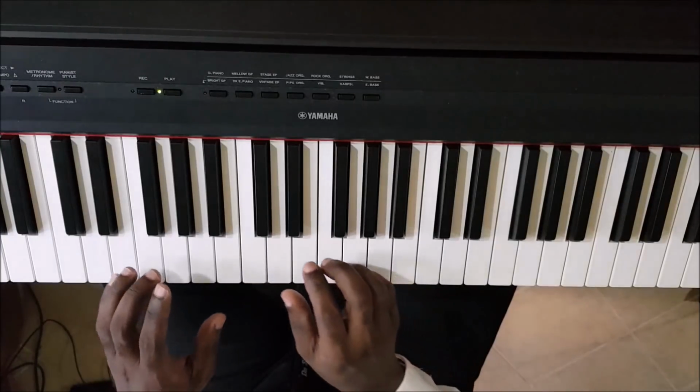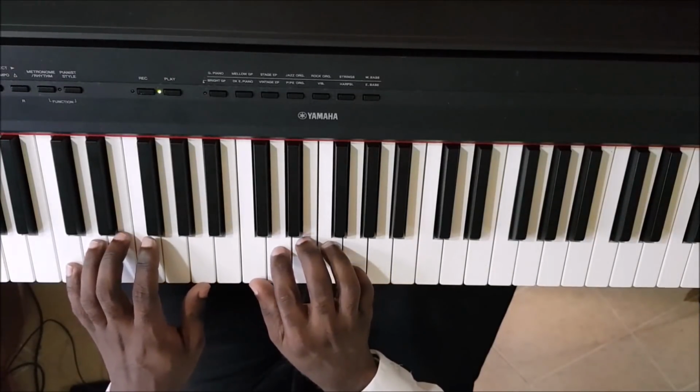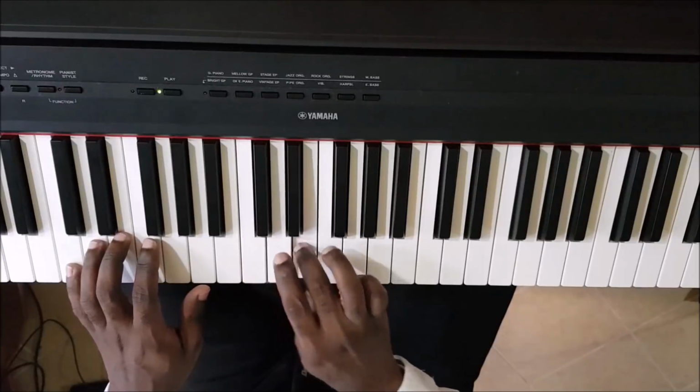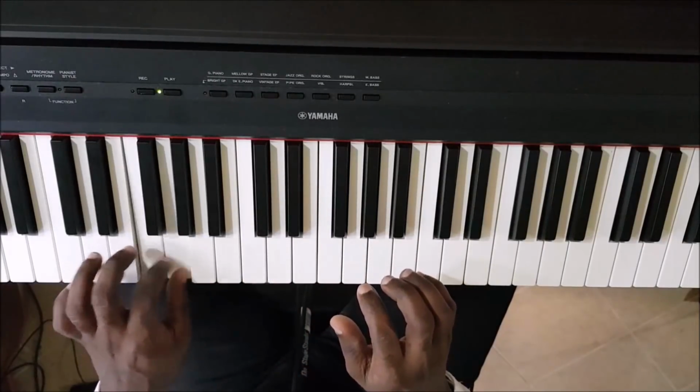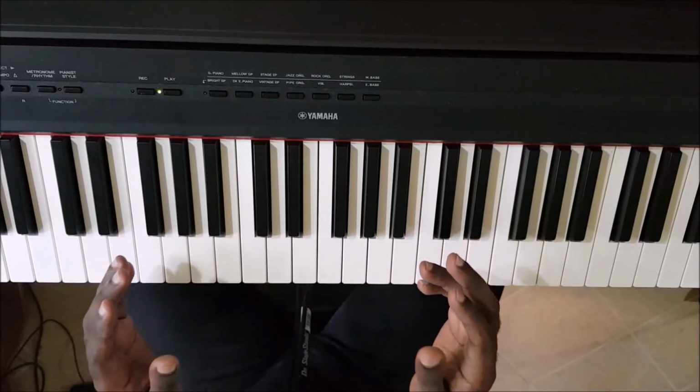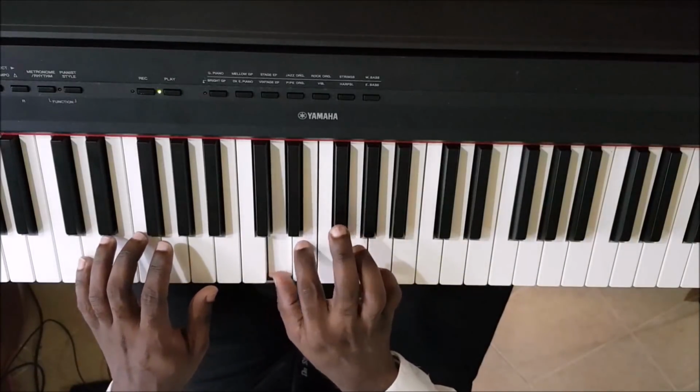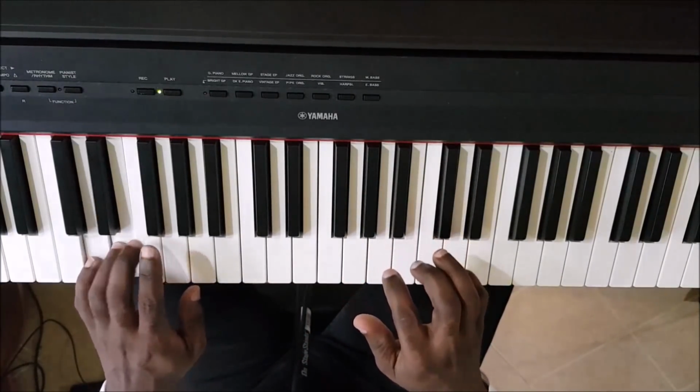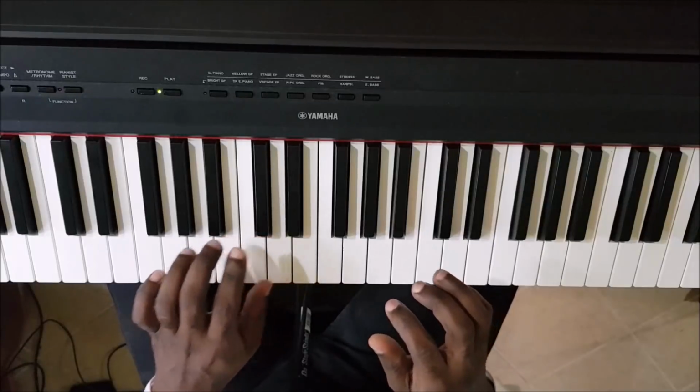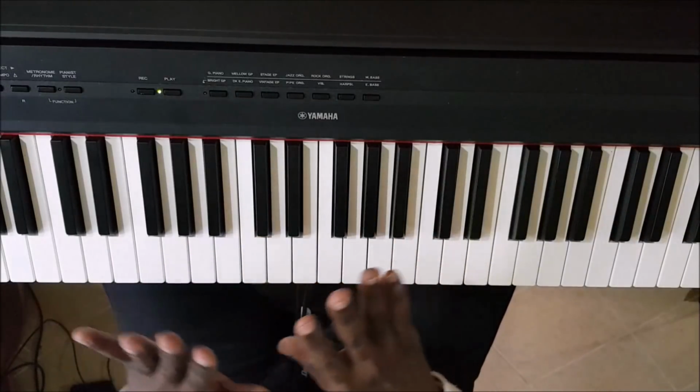If a song, let's say it's in the key of C major, you know that you're going to make use of the notes of the C major scale. If it's in the key of D major, you know that you're going to make use of the notes of the D major scale. So it's important to know your scales.